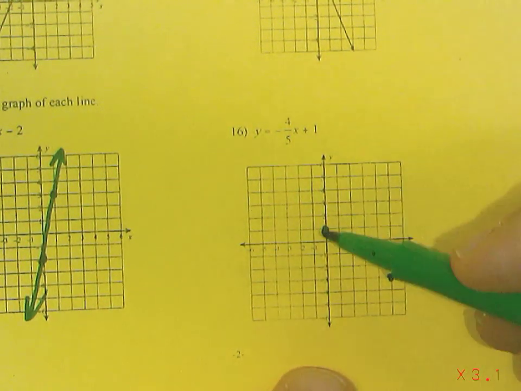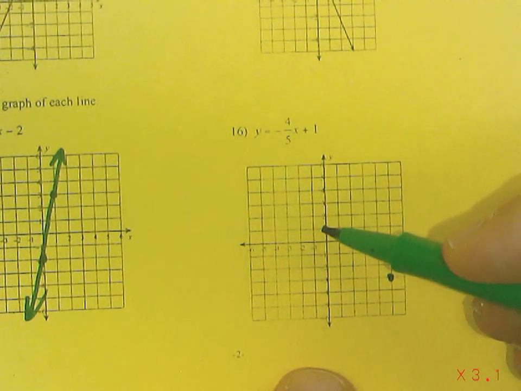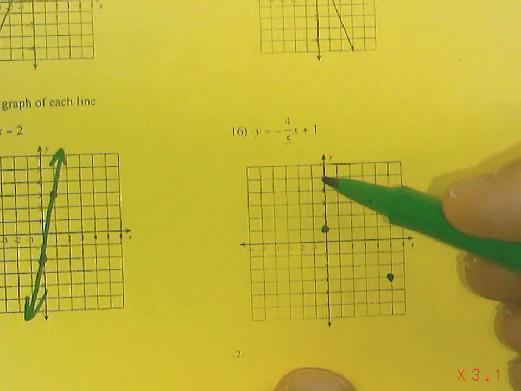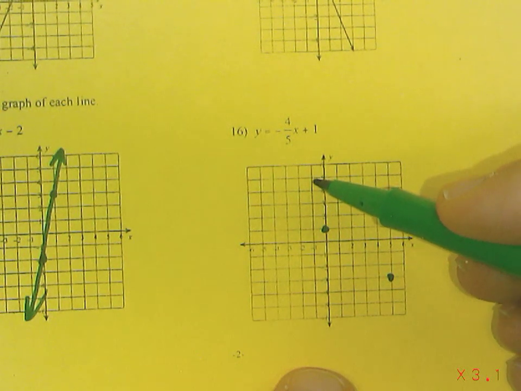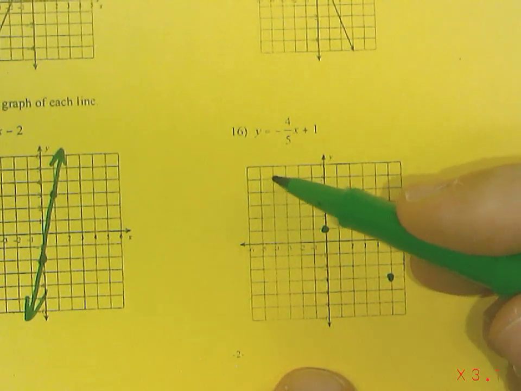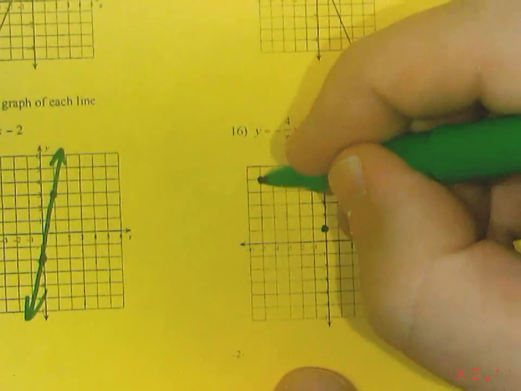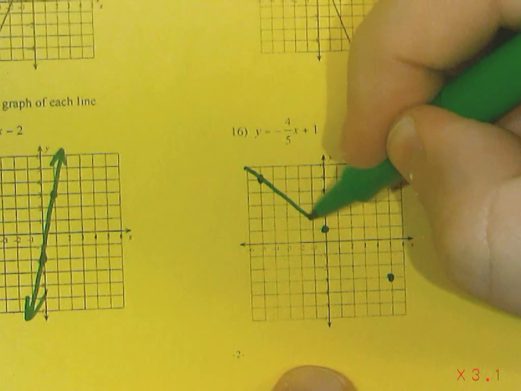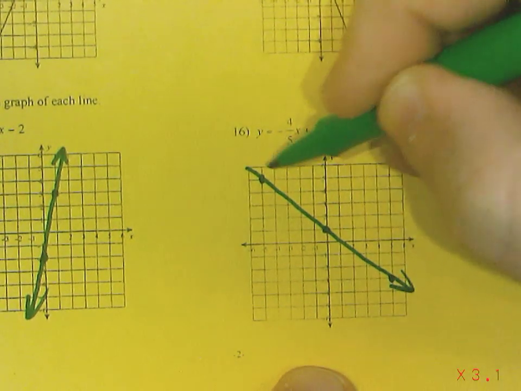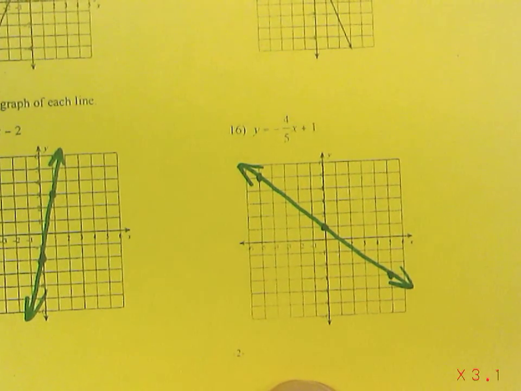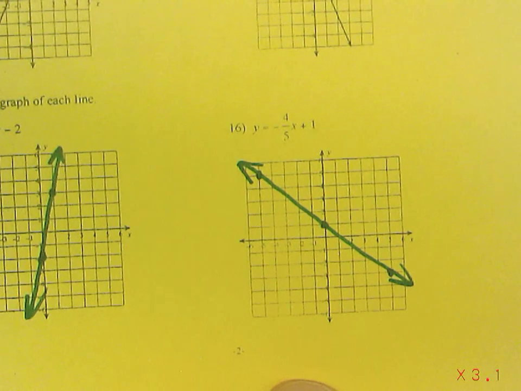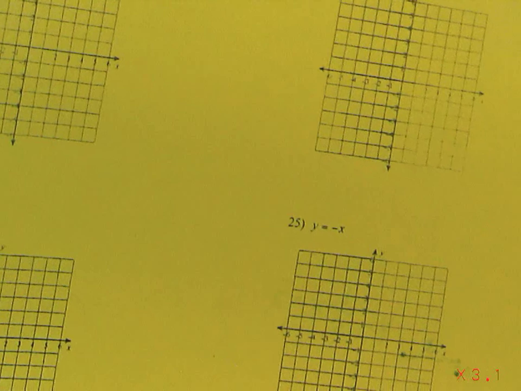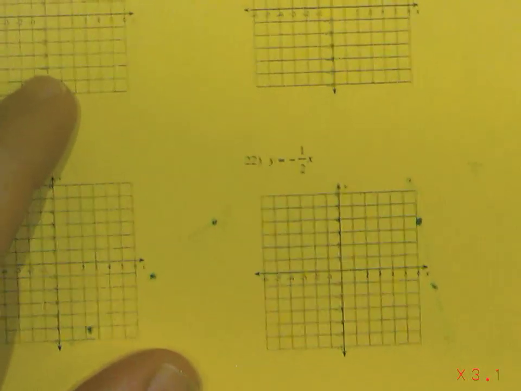Okay, so I could also flip that around, and instead of going down 4, I could go up 4, 1, 2, 3, 4, and then go negative run, so to the left, 1, 2, 3, 4, 5. Okay, you'll notice that's still on the same line, so if I line those up, I get a line like that. And that's all you're doing when you're graphing from an equation.